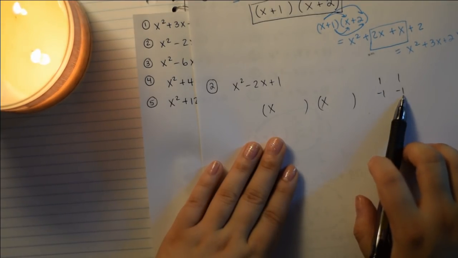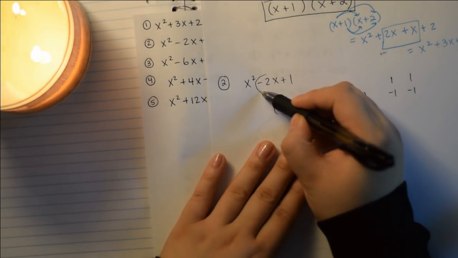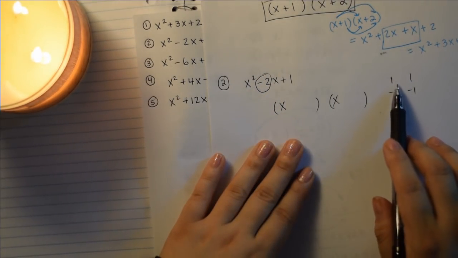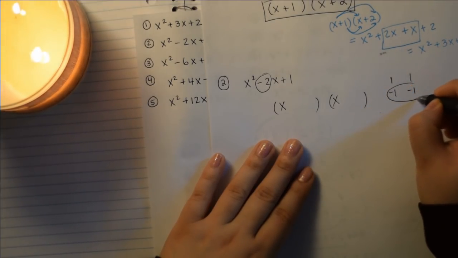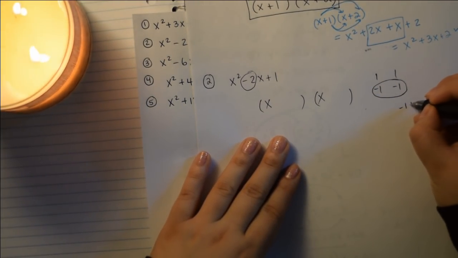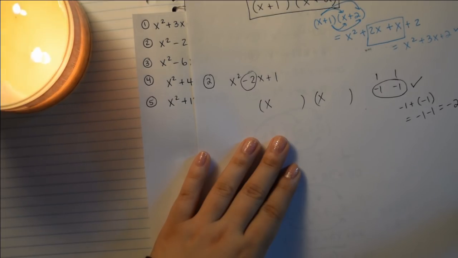Which pair do I pick? Well, I want them to add to be negative 2. And 1 plus 1 is 2, not negative 2. But negative 1 plus negative 1, which is just negative 1 minus 1, is negative 2. So this pair.